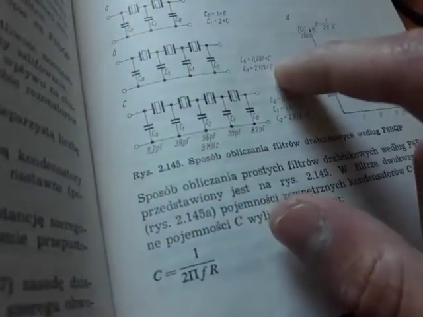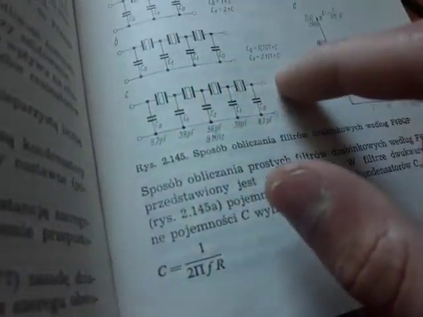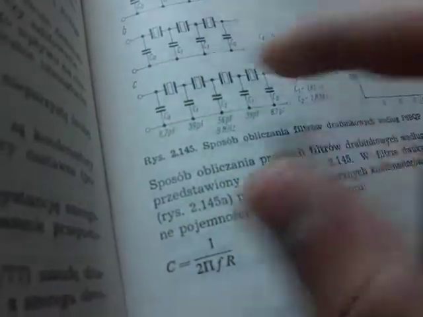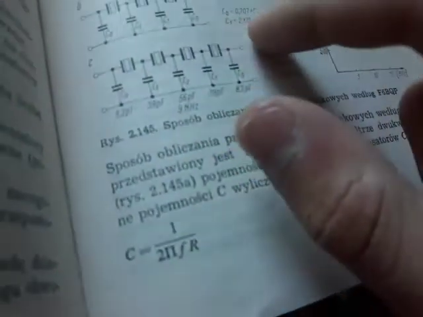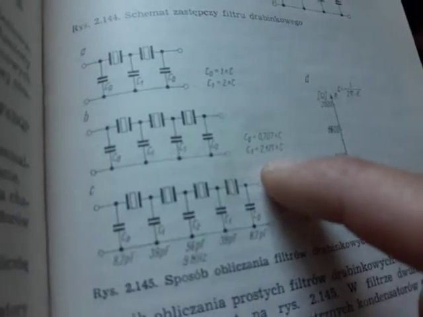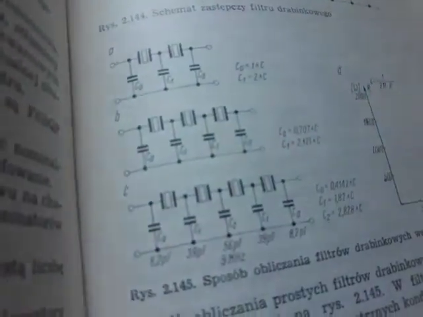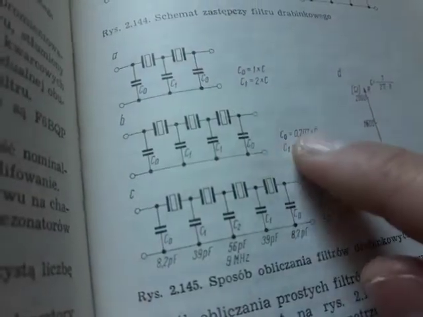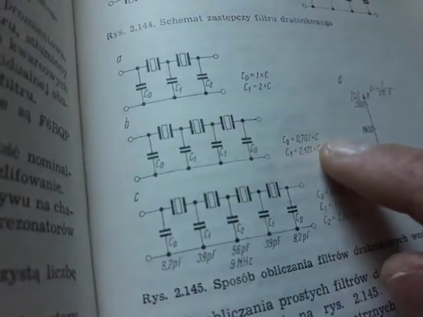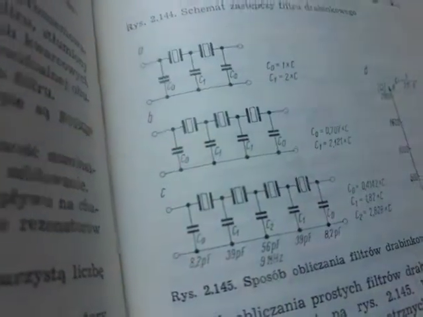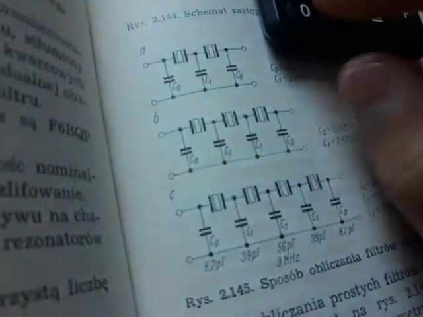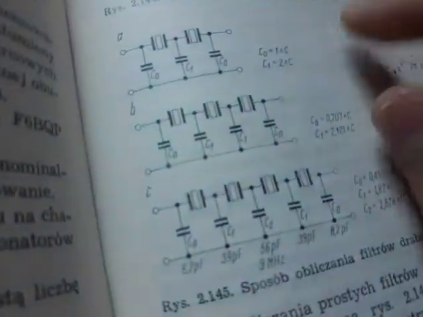And if we use a bigger number of resonators, the capacitance formula is a little bit different. So we see the outer capacitors C0 are 0.7 times C. So if C is 100, there will be 70 picofarad.